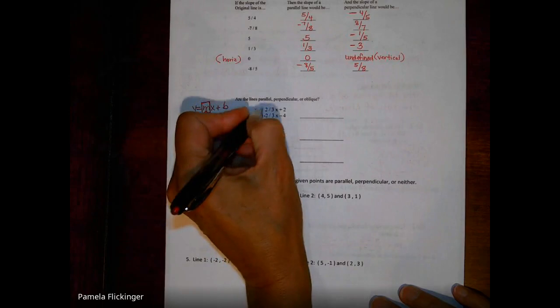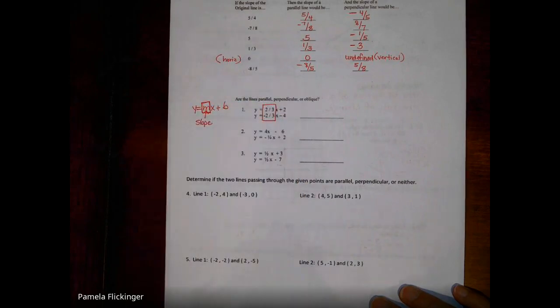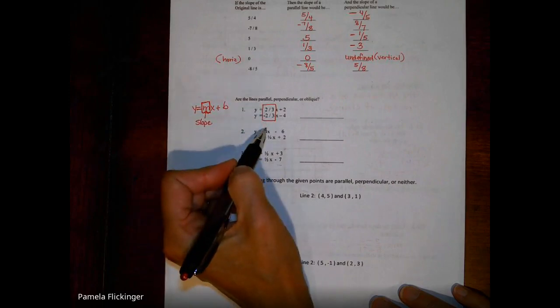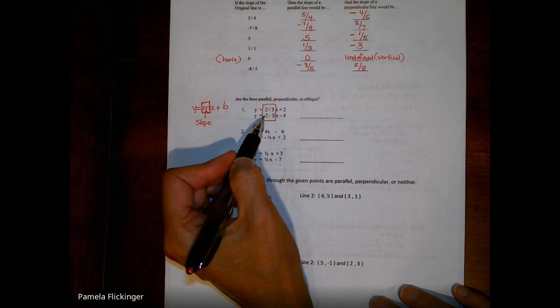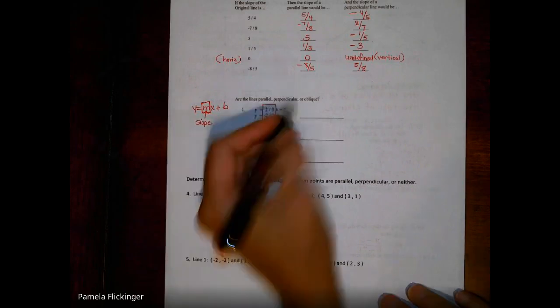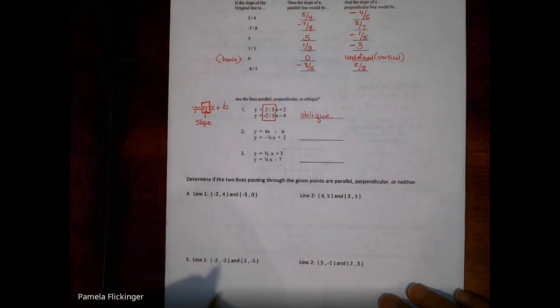So these are the two numbers that we are comparing here, 2/3 and negative 2/3. Well, they're obviously not parallel because they're not exactly the same, and they're not perpendicular. Even though one's positive and one's negative, they're not reciprocals of one another. So the only other option is that they are oblique. And if you remember what oblique means, it's that they do intersect, just not at a 90-degree angle.